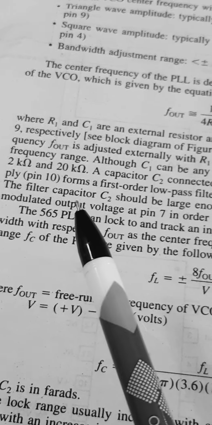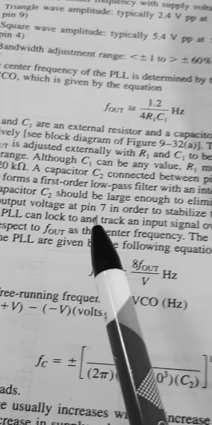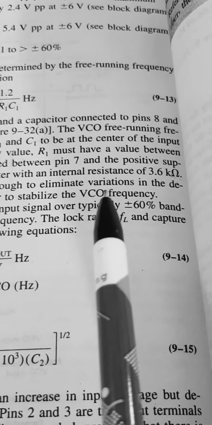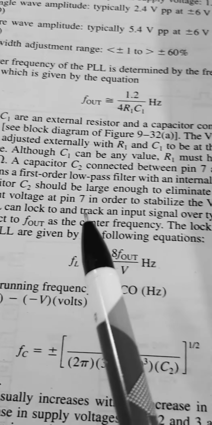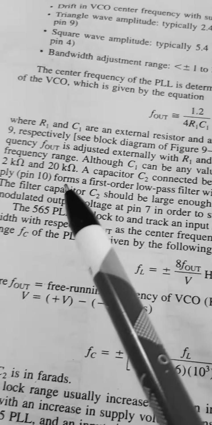Now the filter capacitor C2 should be large enough to eliminate variations in the demodulated output voltage at pin number 7. The demodulated output voltage at pin number 7 should be free from noise.